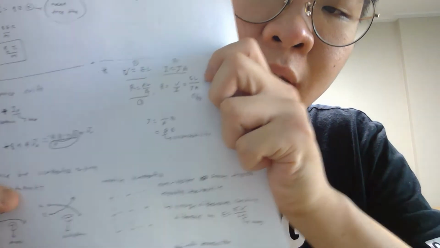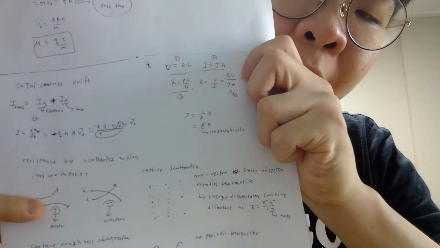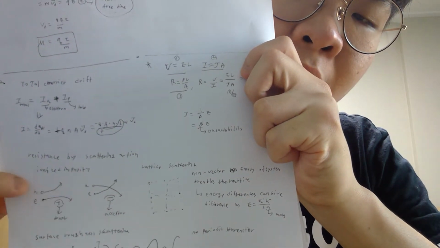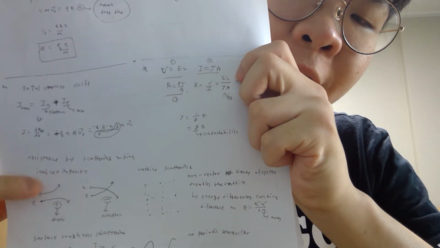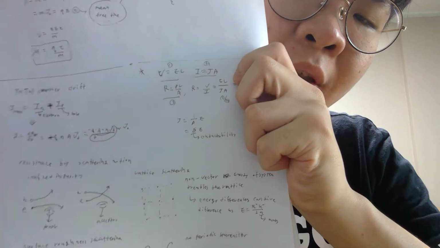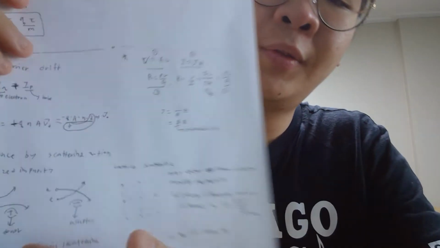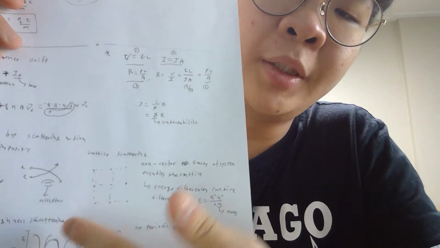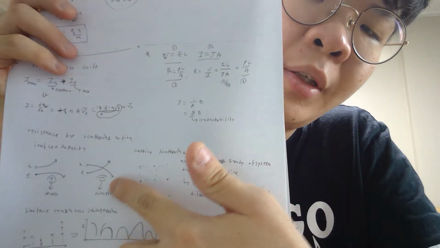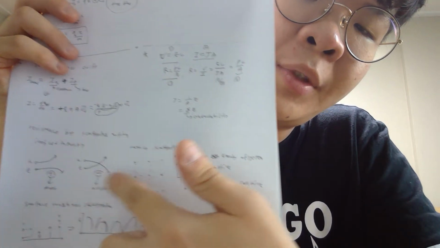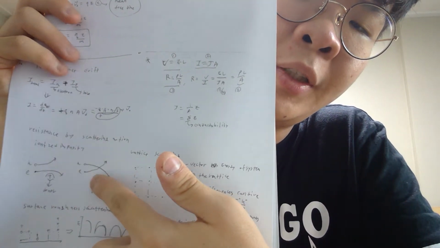So there is ionized impurity scattering, where donors can sabotage this flow. If it's a donor, the carrier will move like here, and if it's an acceptor, it will move like this.